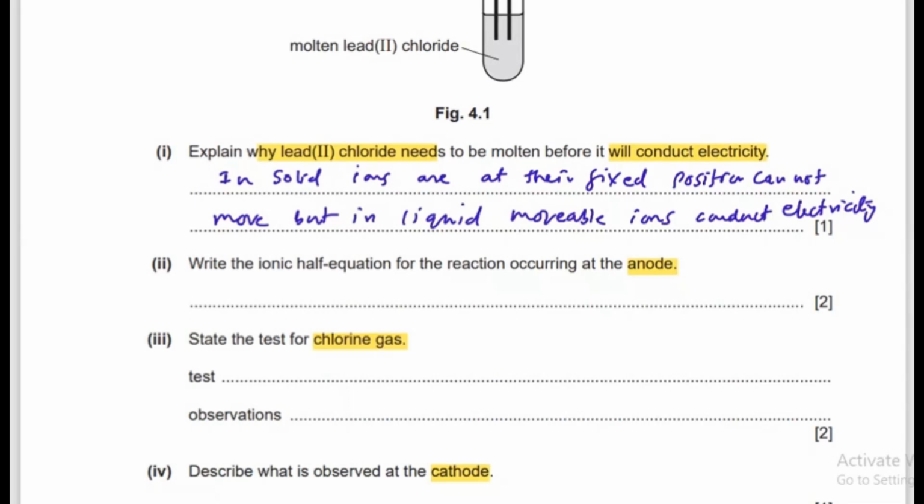Write the ionic half equation for the reaction occurring at the anode. The anode is the positive electrode, and the negatively charged ions, Cl negative, will move towards the anode and be converted into chlorine gas. When negative ions move towards the anode, oxidation takes place.